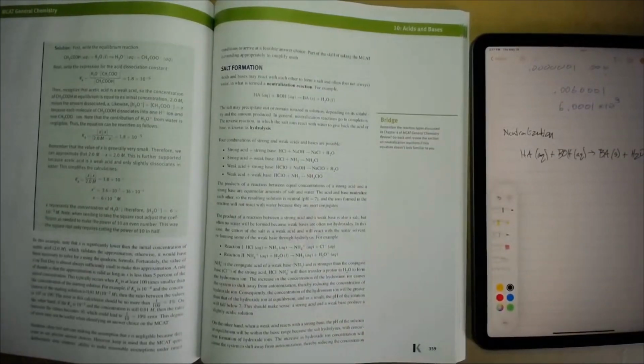The salt may precipitate out or remain ionized in solution depending on its solubility and the amount produced. In general, neutralization reactions go to completion. The reverse reaction, in which the salt ion reacts with water to give back the acid or base, is known as hydrolysis.